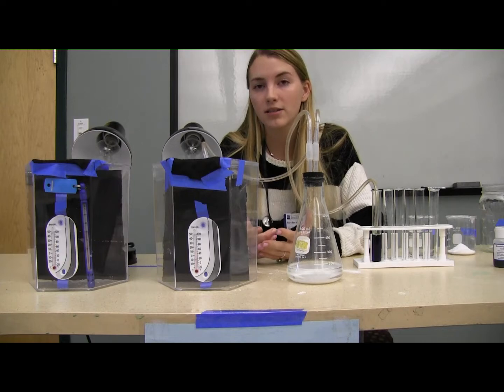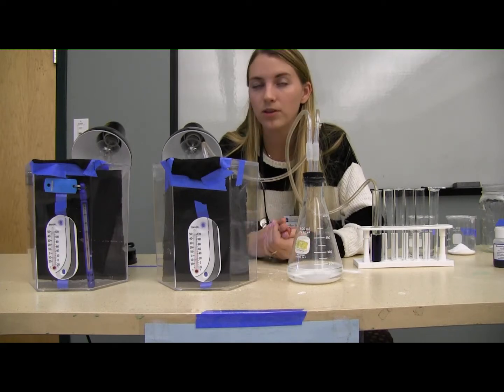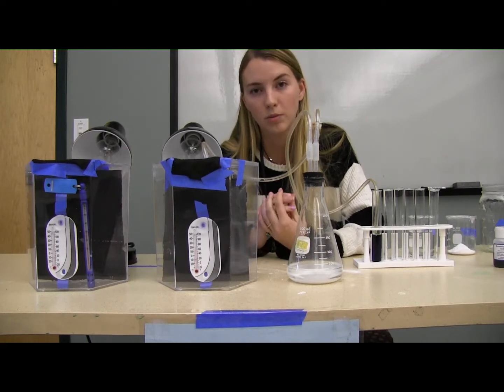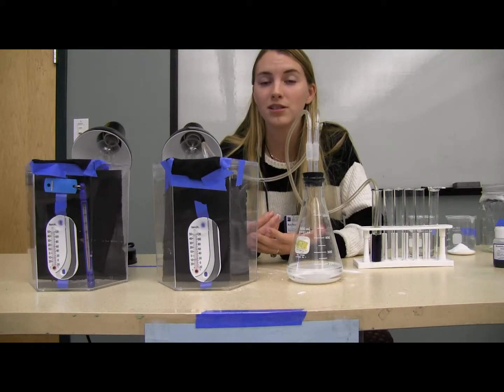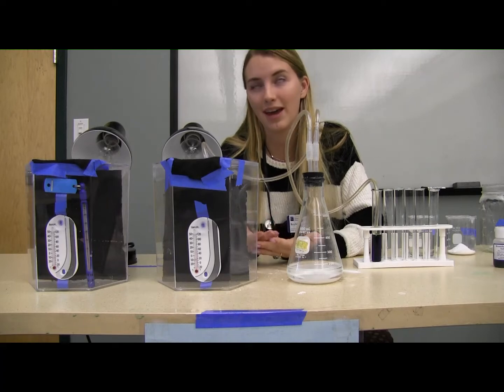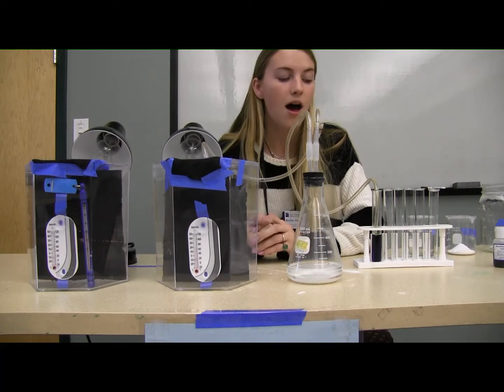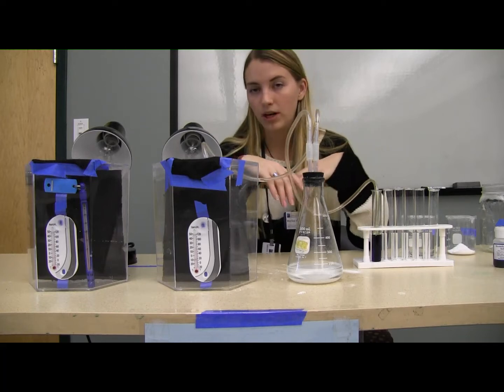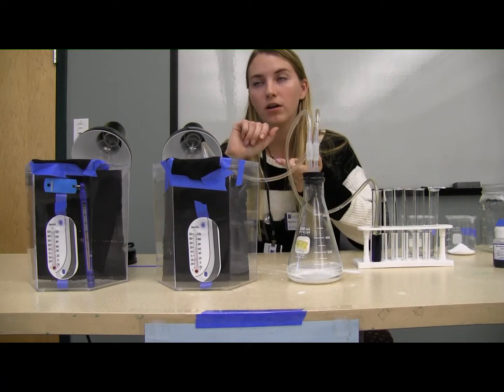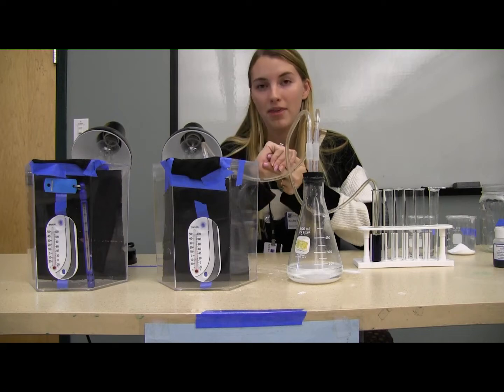So greenhouse gases are gases that are found in our atmosphere that are really good at trapping and absorbing heat. And because of that, it's leading to increases in our global temperatures, which is again leading to global warming. So that is what we are modeling here. Just an example of some greenhouse gases are water vapor, carbon dioxide, and methane.